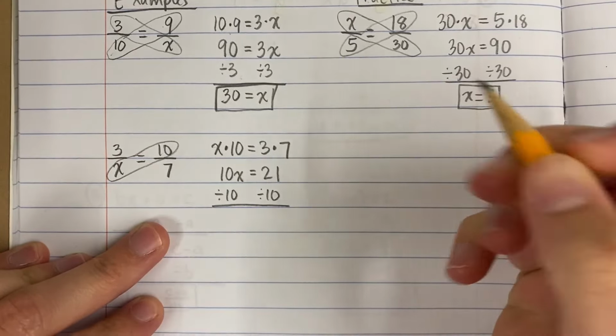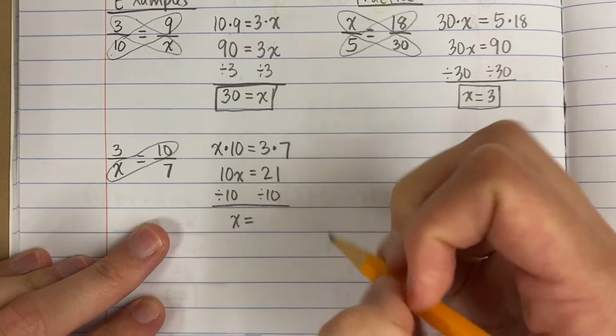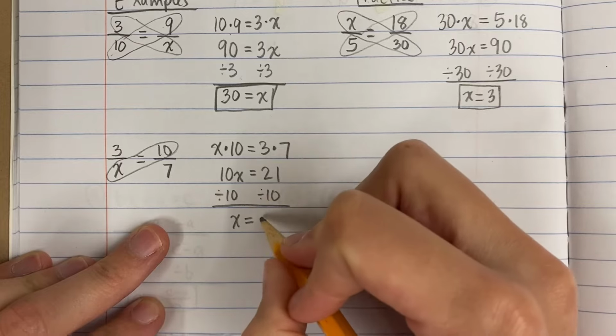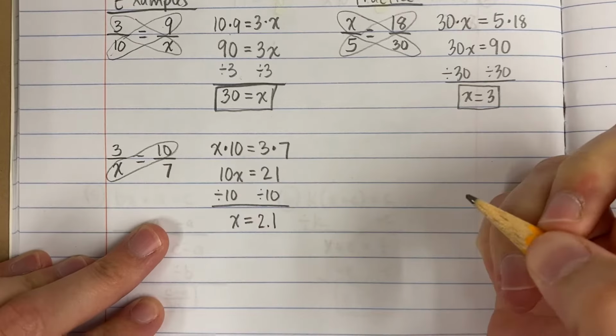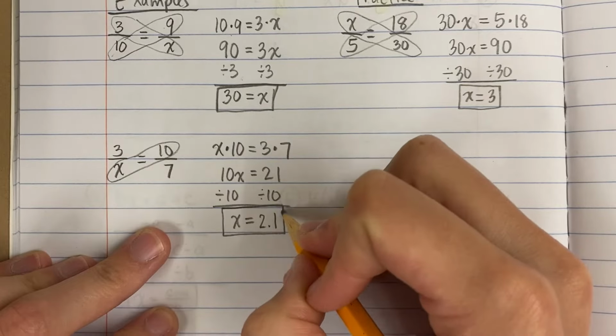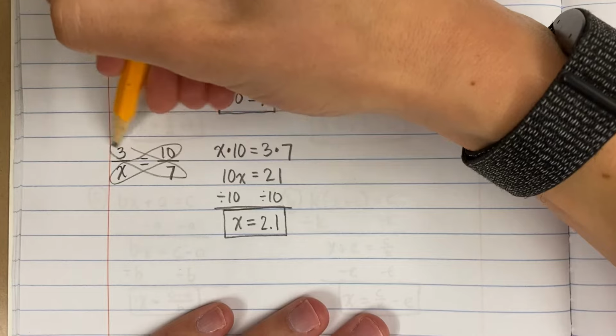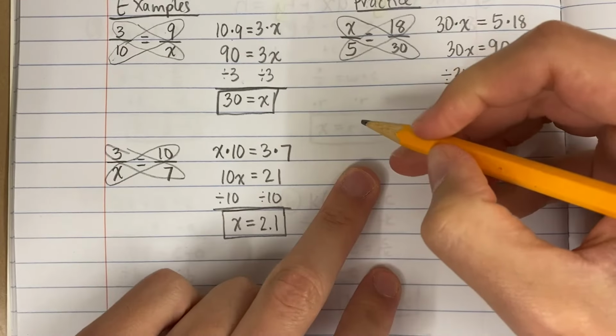you can just use your calculator. This is going to be a decimal. It's okay. So 21 divided by 10 is 2.1. Okay, that's fine. You're going to sometimes end up with decimals here, and that is okay. All right, so I did x times 10 equals 3 times 7. This one's for you to try.